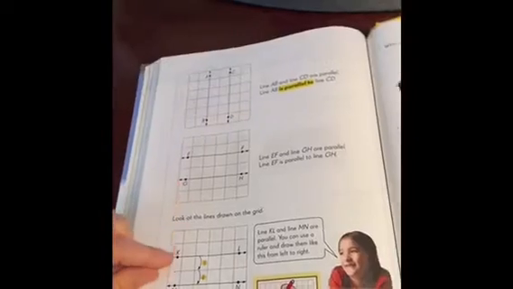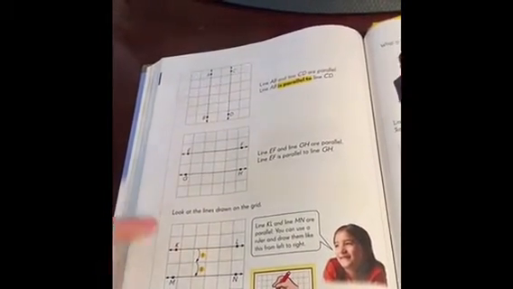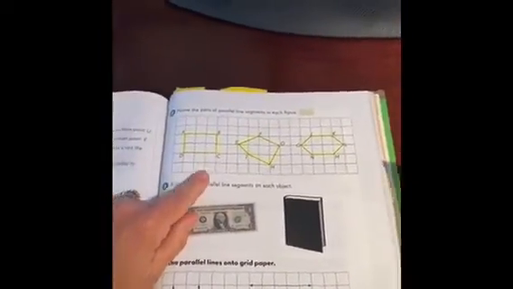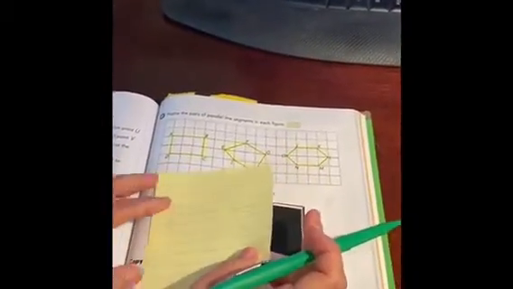These are other examples of parallel lines. If you want to draw parallel lines, you can practice using a ruler. Looking for them can be tricky. Here are some shapes. These are on page 291. They'll help you with your work. It says name the pairs of parallel line segments in each figure. There could be more than one. Just find the ones that you can.